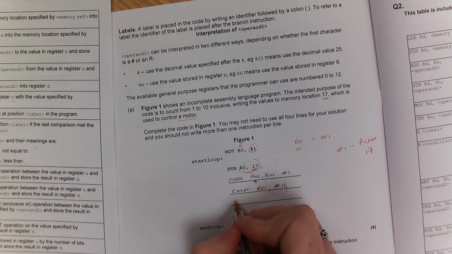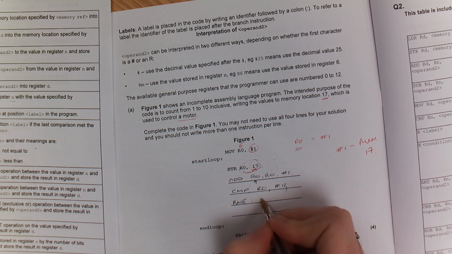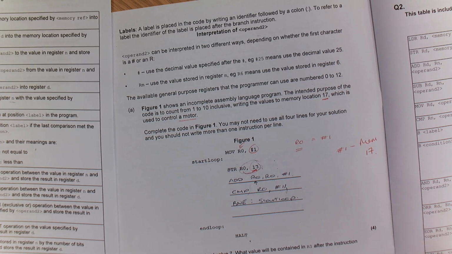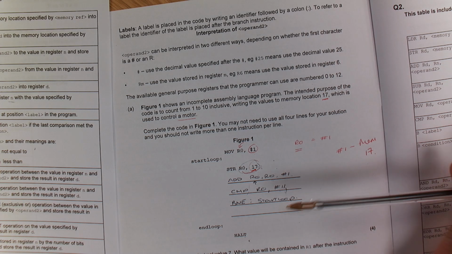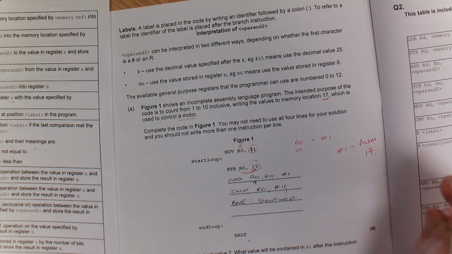and I'm going to say branch not equal, start loop. So what I've done there is I've said if it's not equal to the value I need, I go back to the start loop. I think that's right.